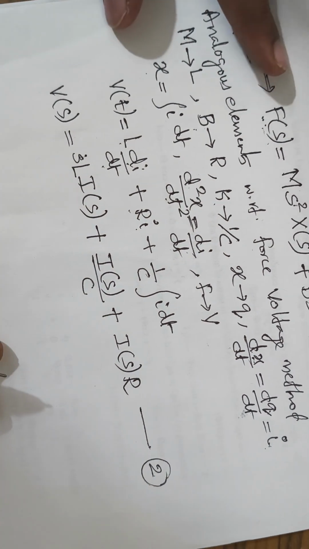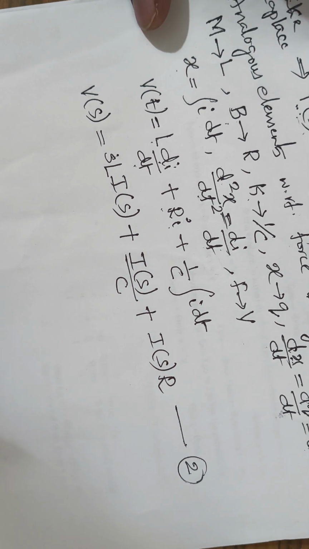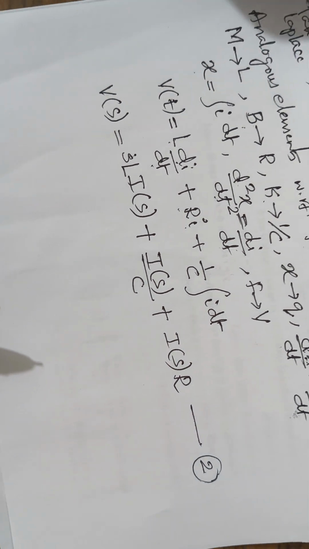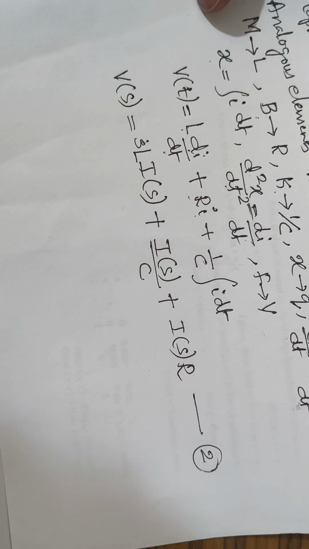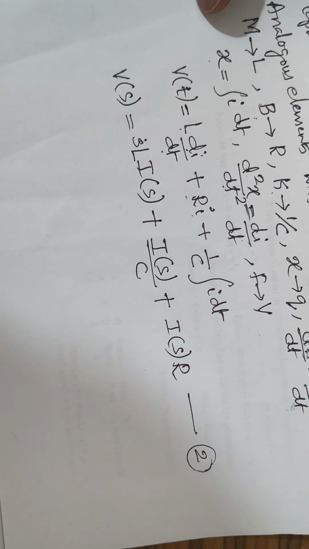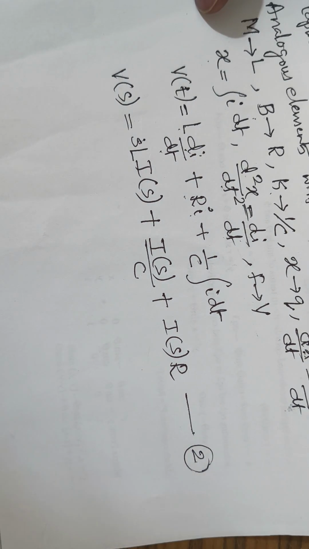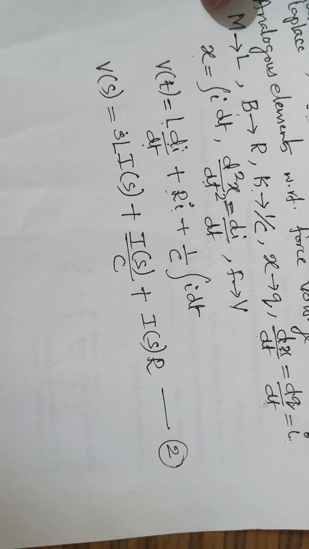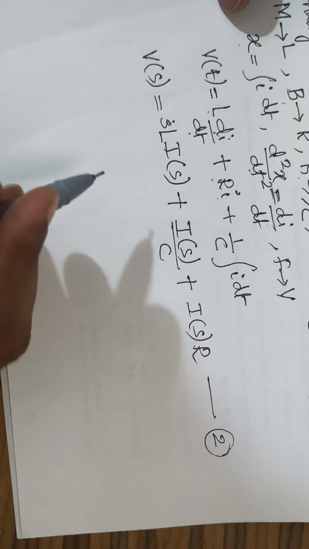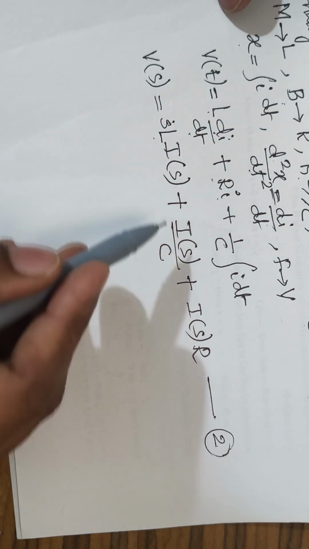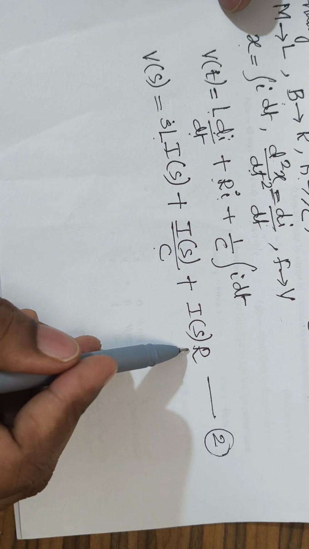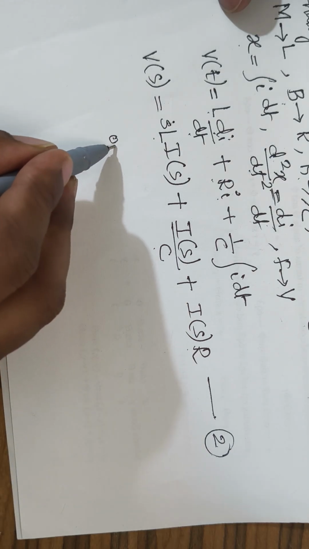Now what we have to do is draw the electrical analogous system. Here this is the force voltage method. Therefore when you opt for the force voltage method, all the elements will take the form of a loop. Here we have the inductor, the capacitor, and the resistance.